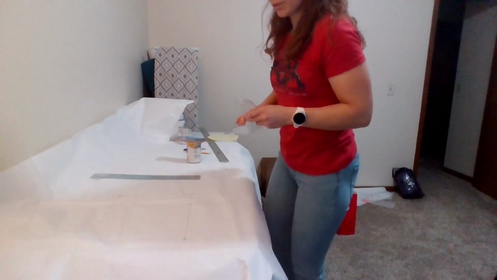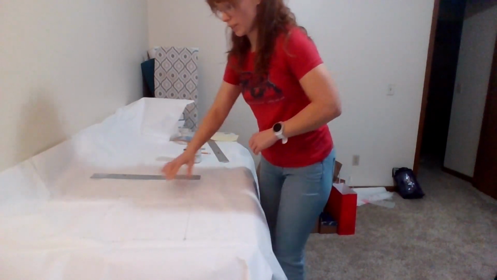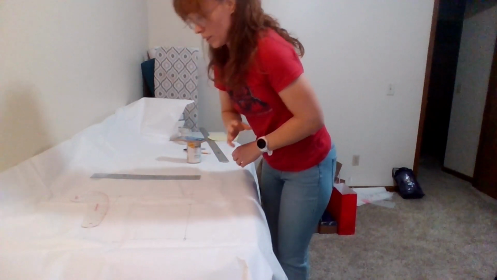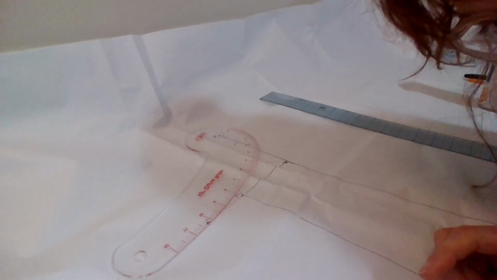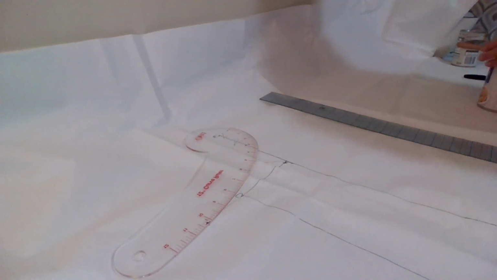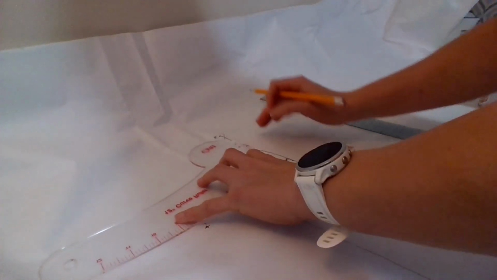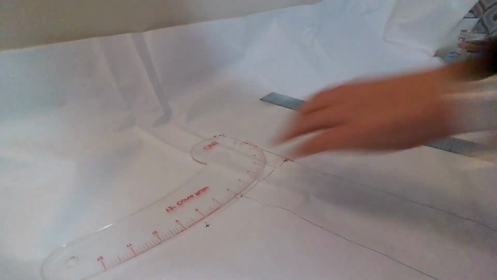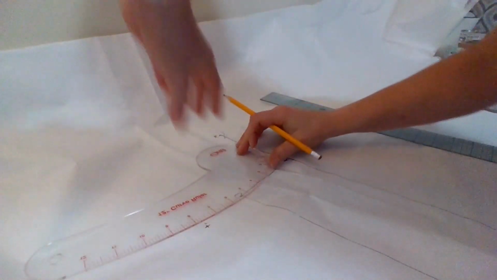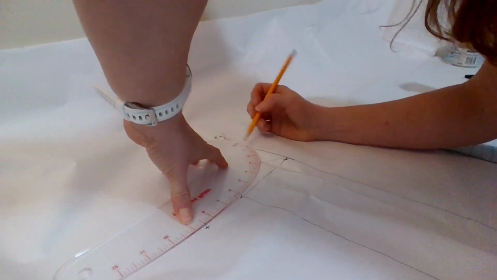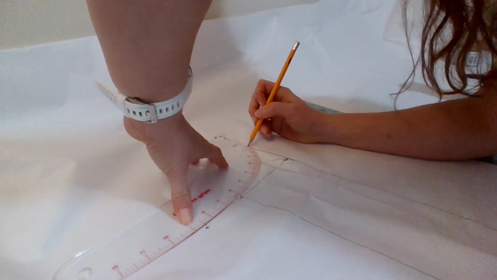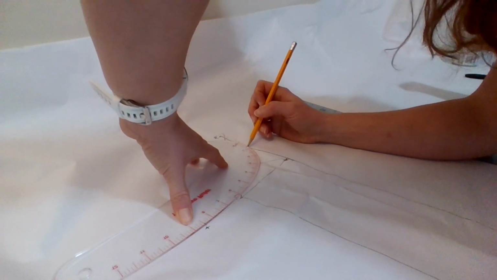Diagonal line that we just drew in the front crotch area, we are going to use the curved ruler and we are going to draw a curve that goes from X to this point, the point where your crotch should end.